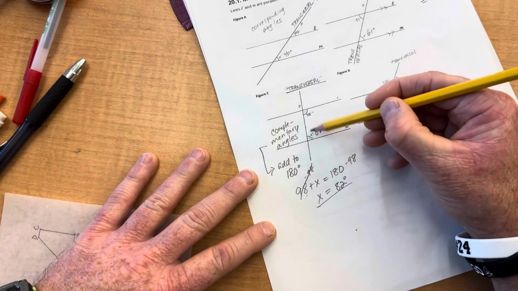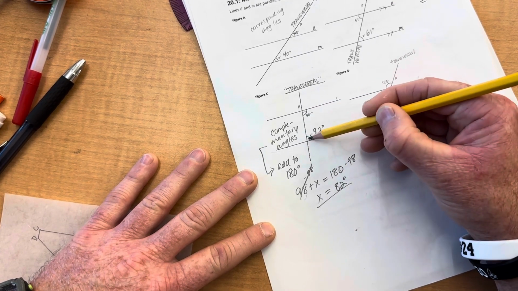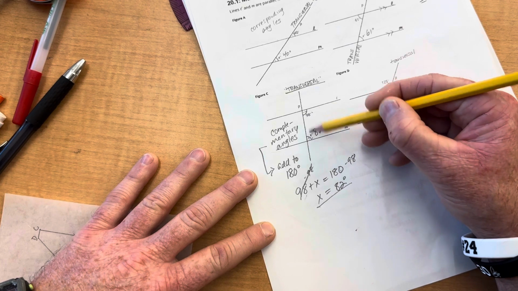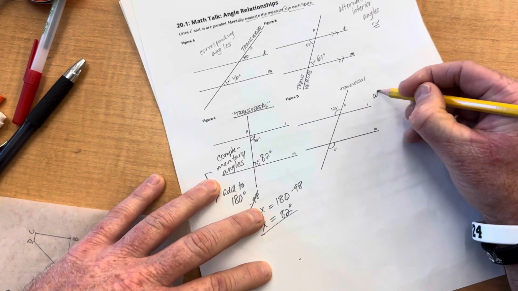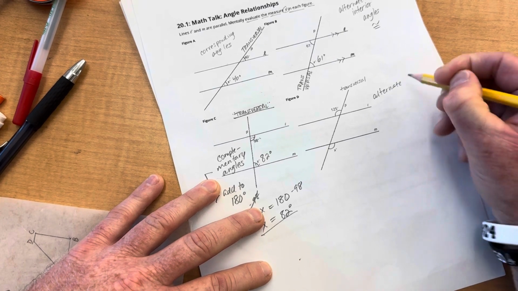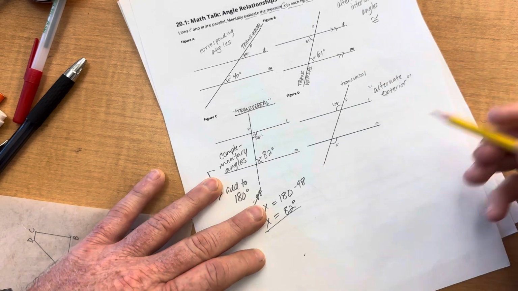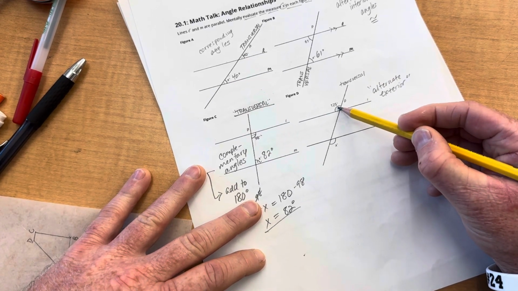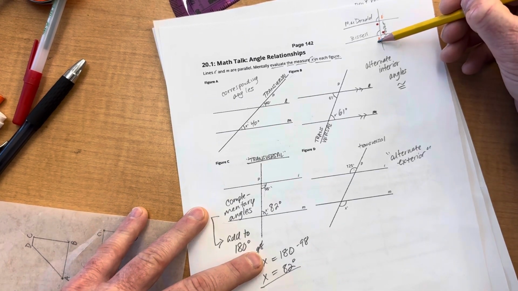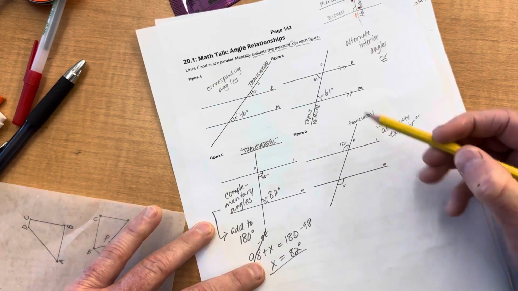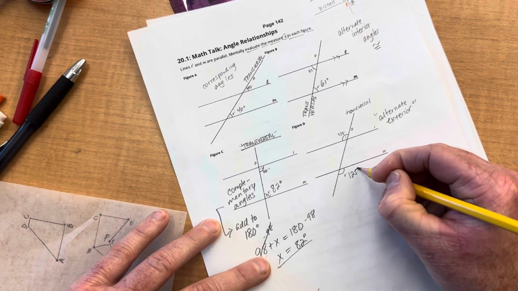If you ever want to find these, take this one, just go 180 minus this to find this. Those are called complementary angles. And then last but not least is alternate exterior angles. So alternate exterior, if this is 125, this is kind of like the example in orange that I gave you. If this is 125, you got the transversal, this is 125.